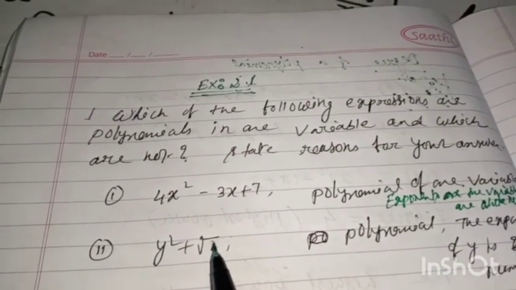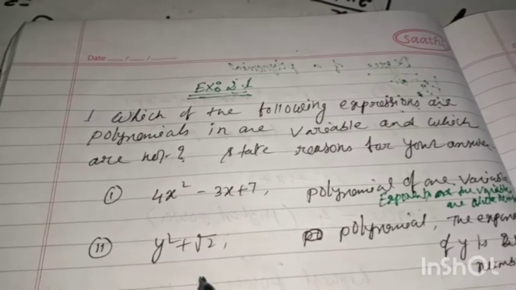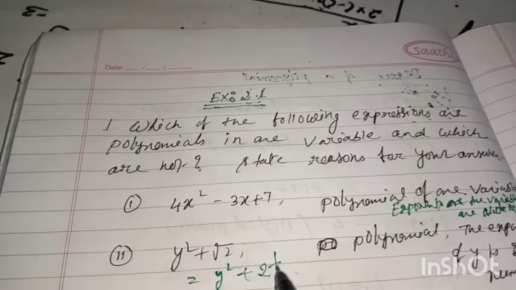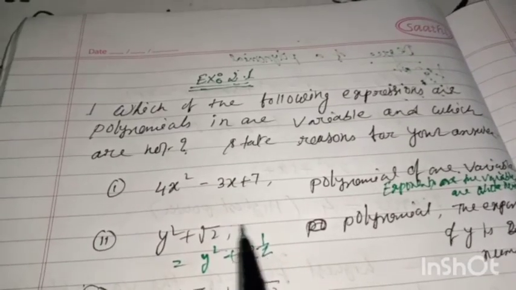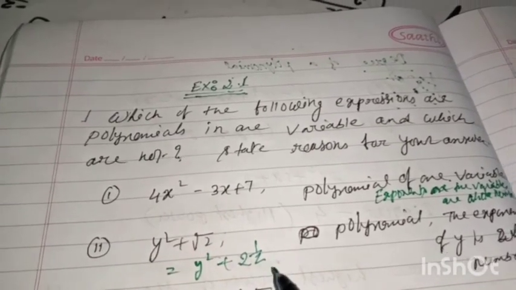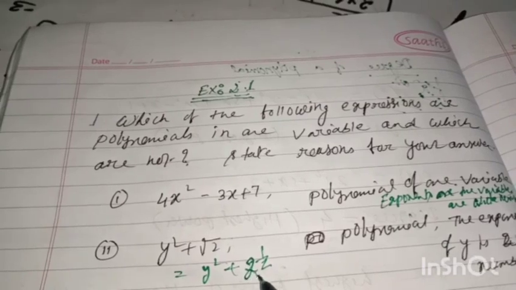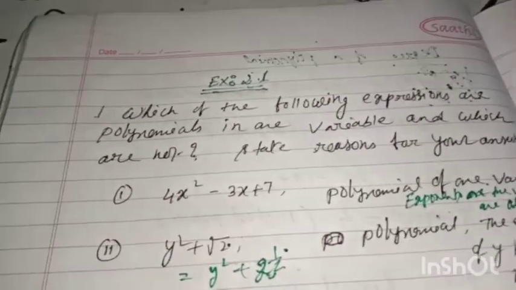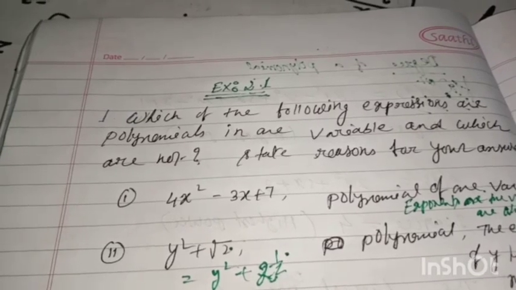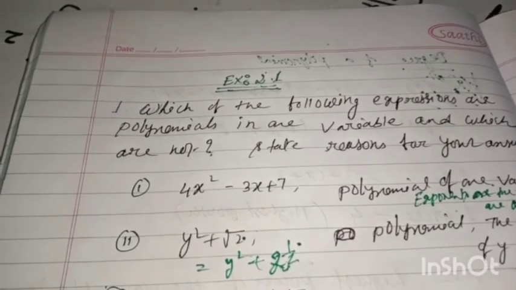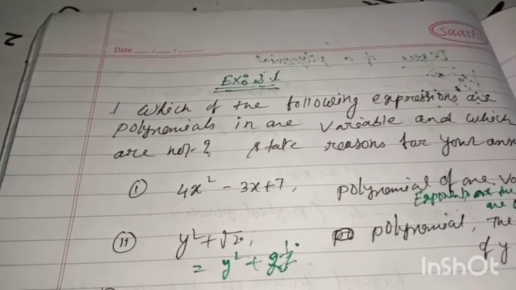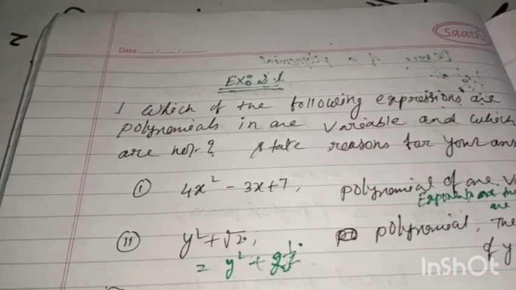So root 2 here, if you simplify it, you will get 2 to the power half. So you are thinking, what is half? No? Half is the value of root. This one, 2 to the power half, you can write as root 2. But which are polynomials? If the exponent on the variable is not a whole number, only then it is not a polynomial.